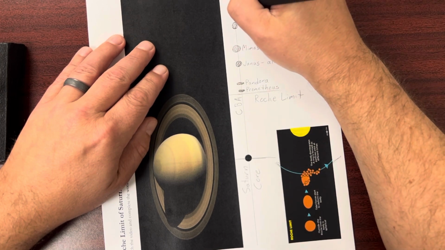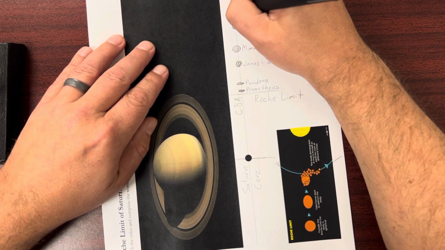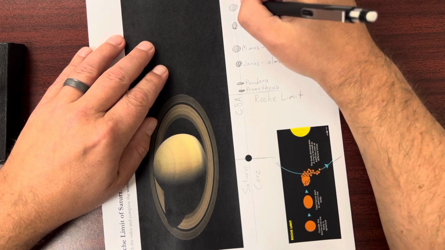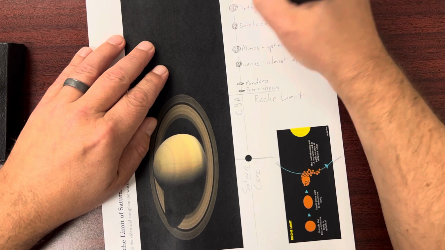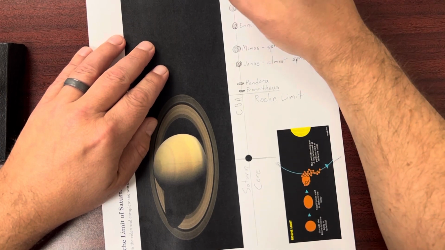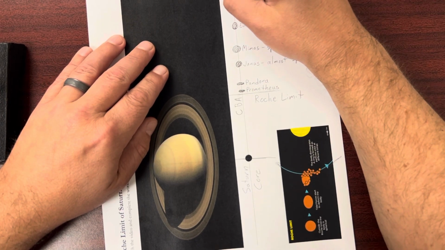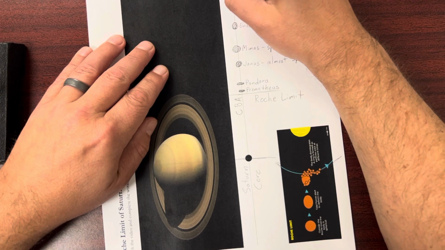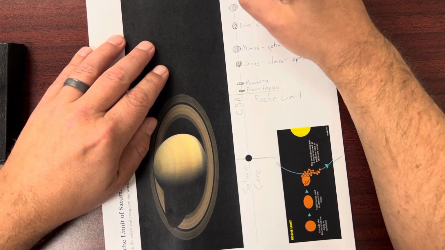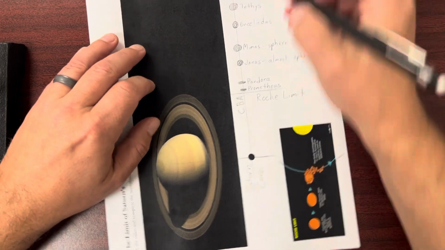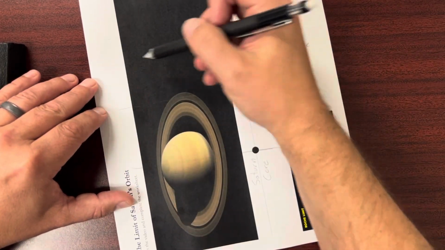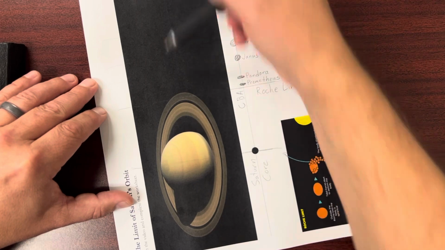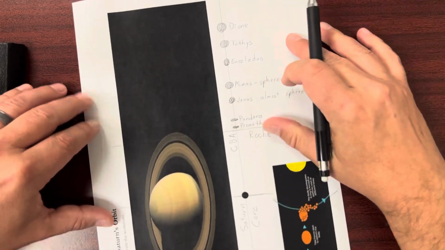Beyond that, a little bit bigger, is Tethys. And then about the same size past that orbit is Dione. And I'm drawing these like in orbit here, right? So they'd be out at each of these points away from Saturn.